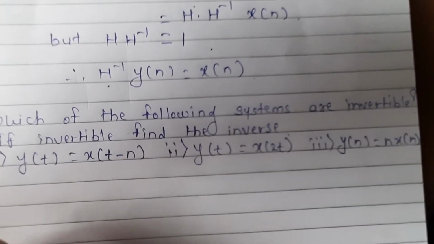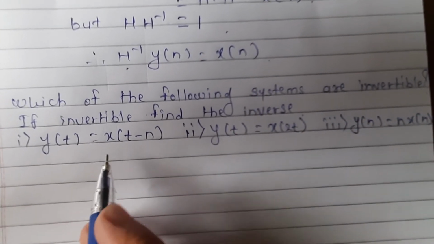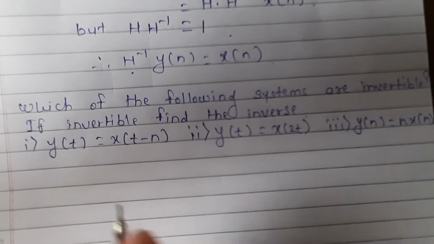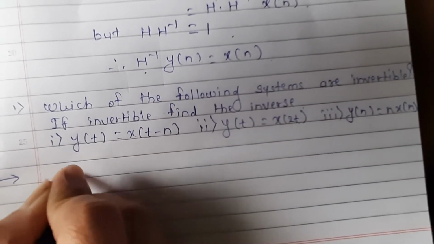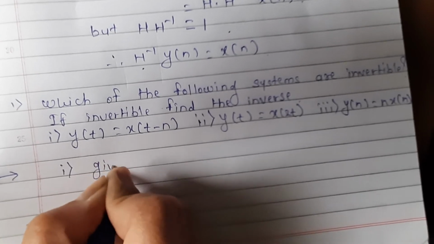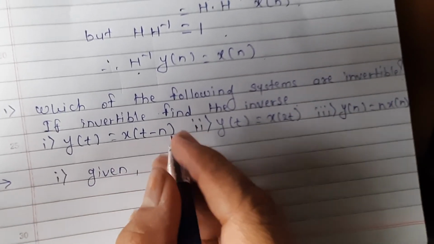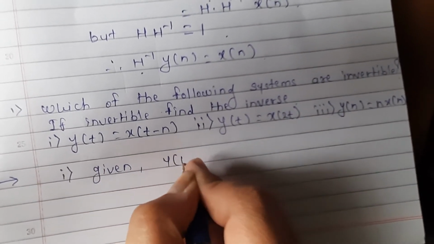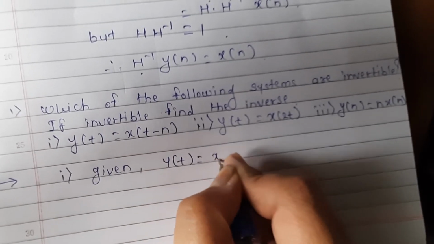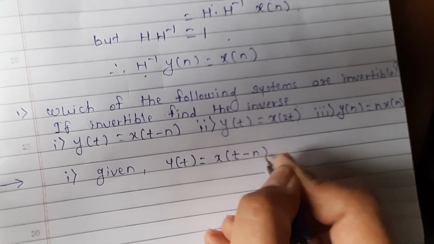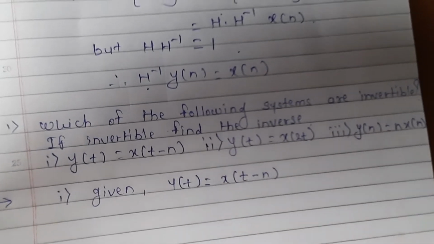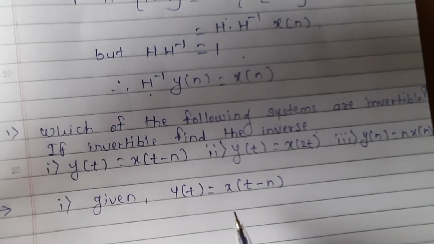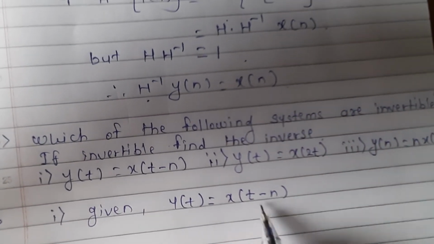So we will see the first problem, that is y of t is equal to x of t minus 1. So first, what is the given equation? The given equation is y of t is equal to x of t minus n. So x of t is the signal, and it is delayed by n samples.